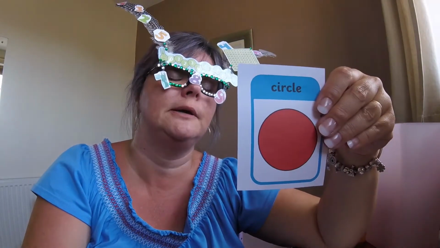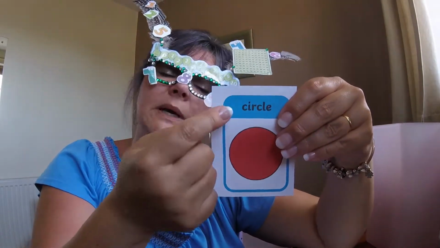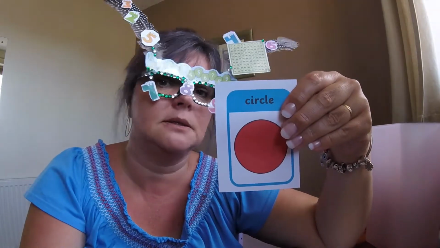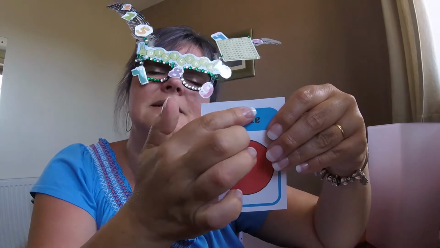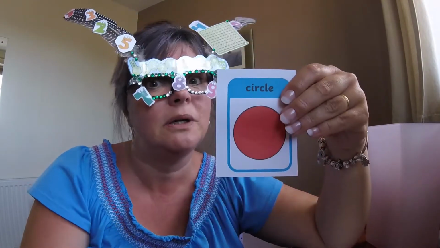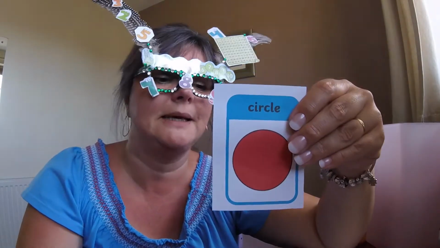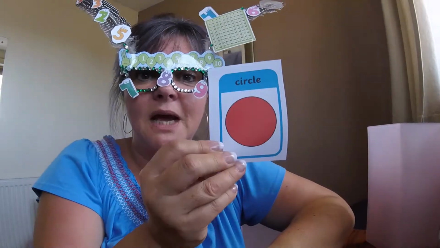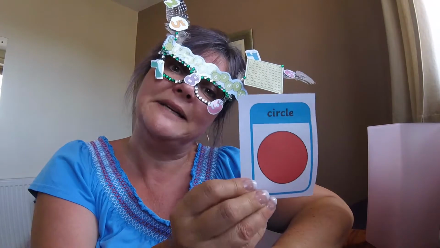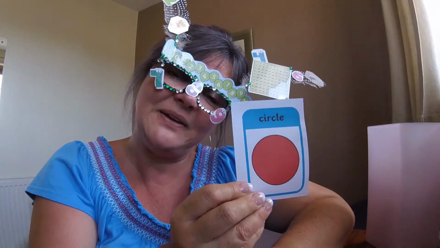It's circular. It's a bit of a funny word because when you come to write it, it doesn't start with an s, it starts with a c, but anyway, it's a circle. It's one of those words that you've just got to get used to seeing. Okay, now it's circles that we're going to look for today.